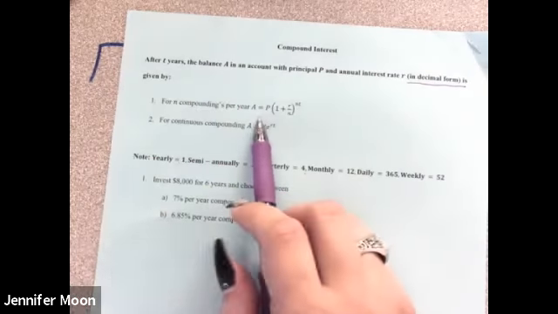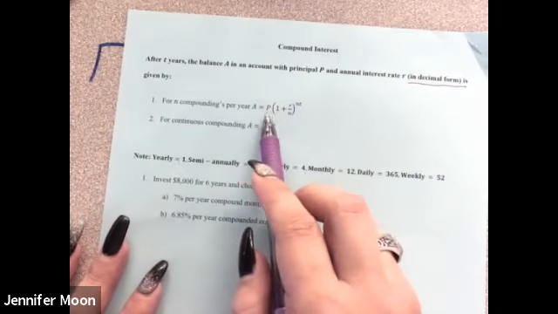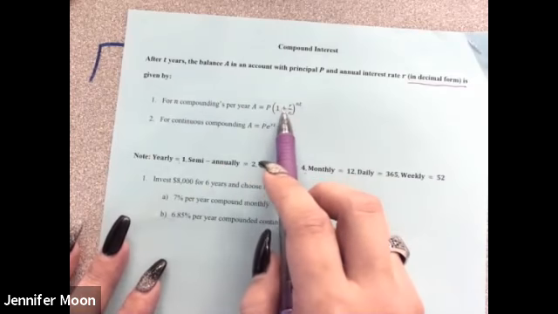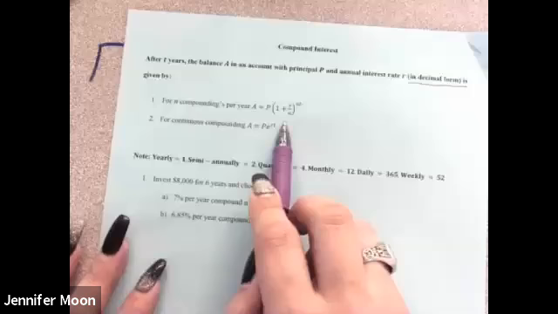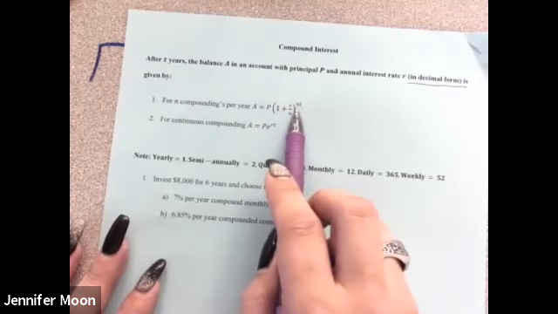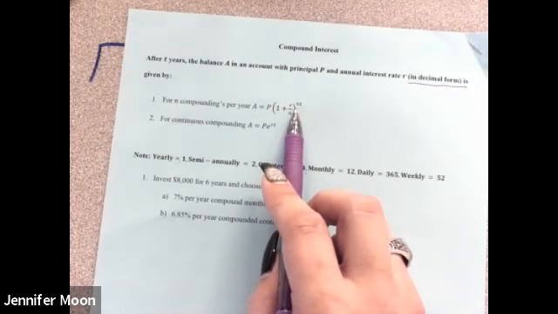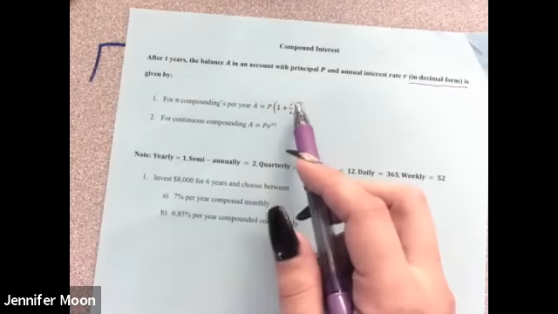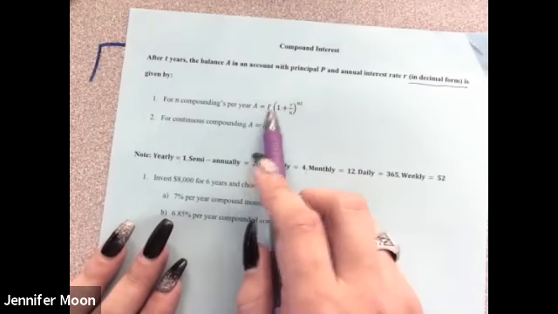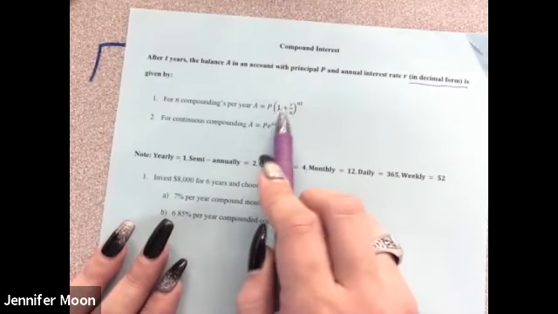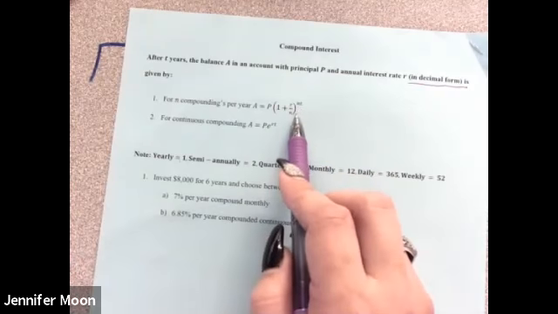And the actual formula is that the amount in your account is equal to your principal times 1 plus your rate divided by the number of times it's compounded, and all of this is raised to the number of times it's compounded multiplied by the amount of years. So in just letters, we have A equals P times 1 plus R over N, all raised to the NT.